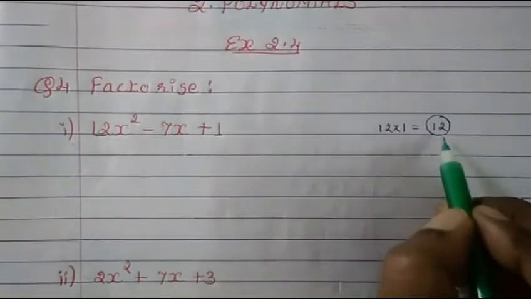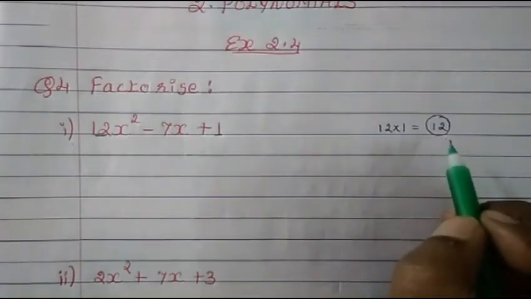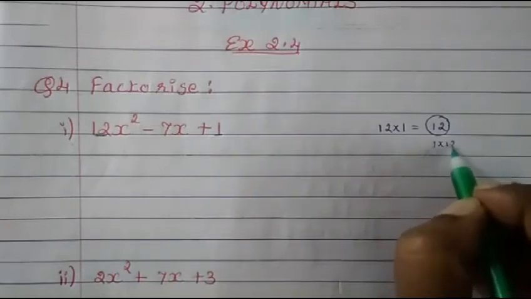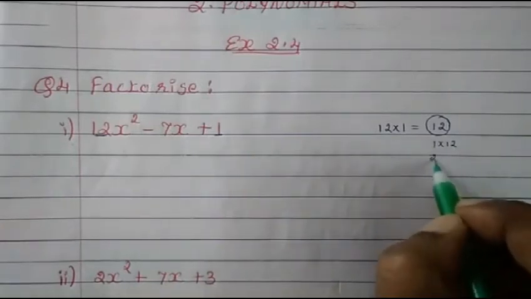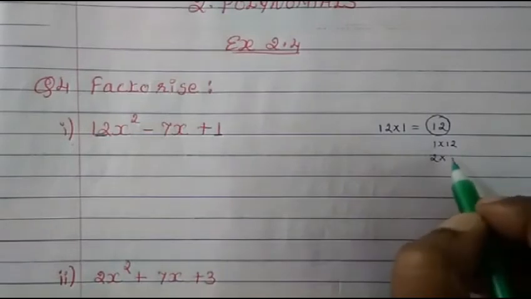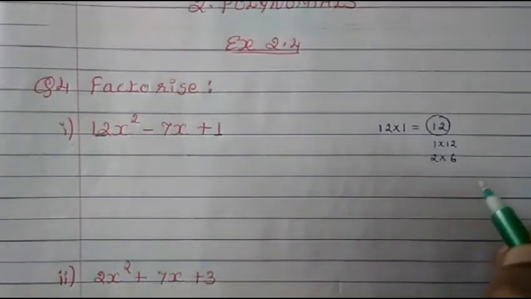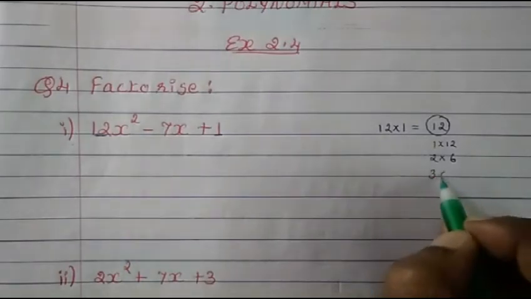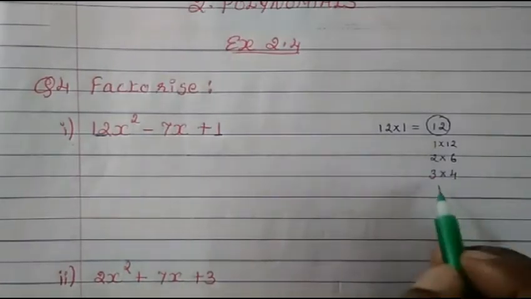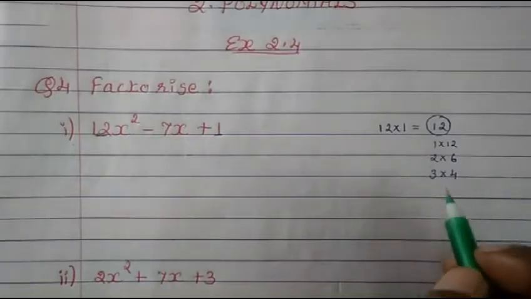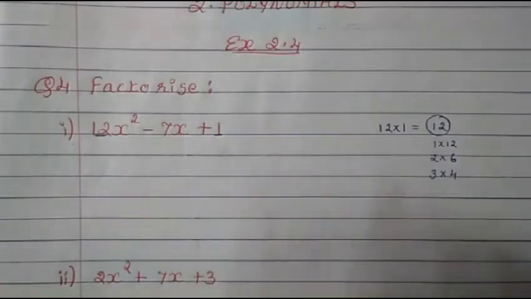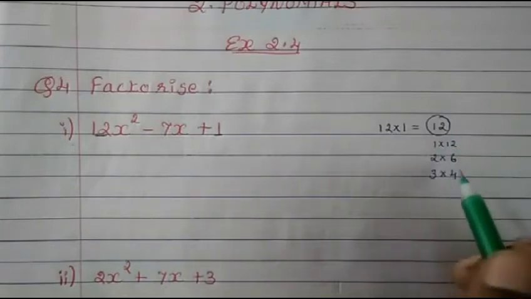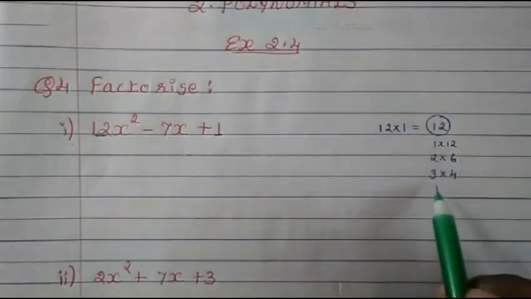Now for this 12 we have to find the factors. 1 into 12 will be 12, then 2 into 6 will be 12, then 3 into 4 is 12, then 4 into 4 will not come. These are the factors for 12. First you have to do this step.